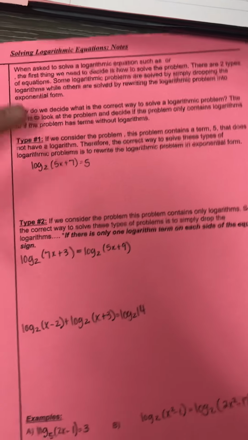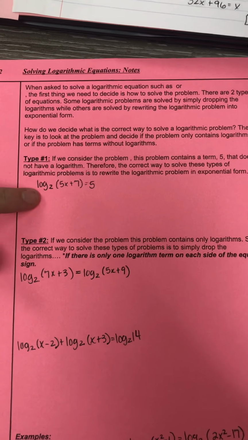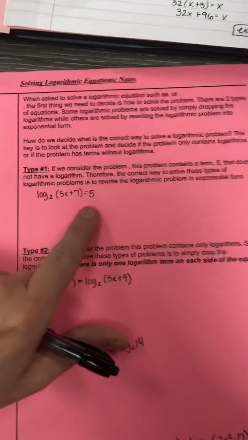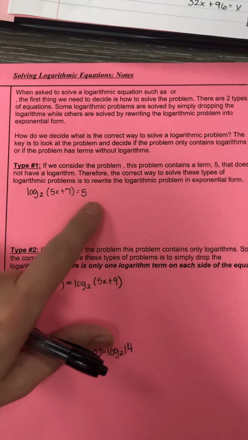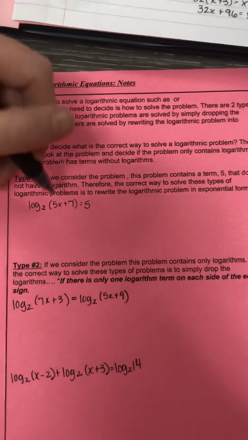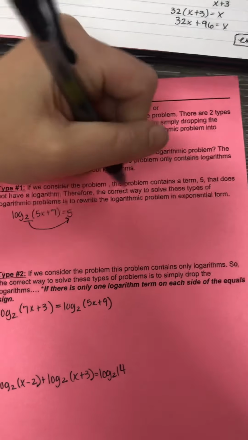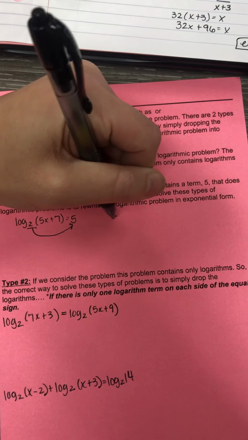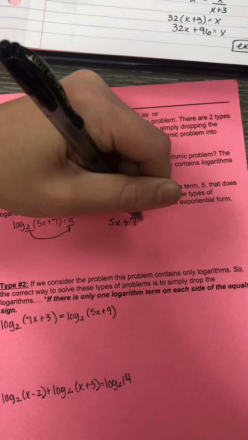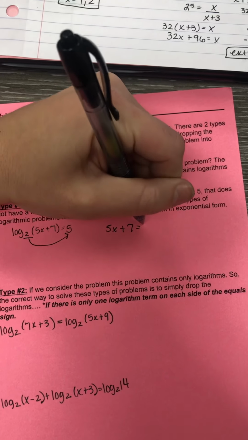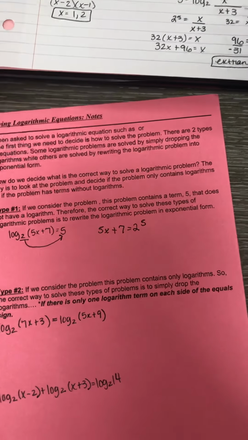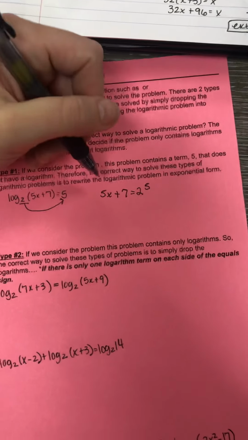So when we're looking at one like this, since there's no logarithm on the right side, it's only on the left, we have to move the base over and convert to get rid of the log. So it becomes 5x plus 7 is equal to 2 to the fifth. That's kind of an extension of what we were working on last time.